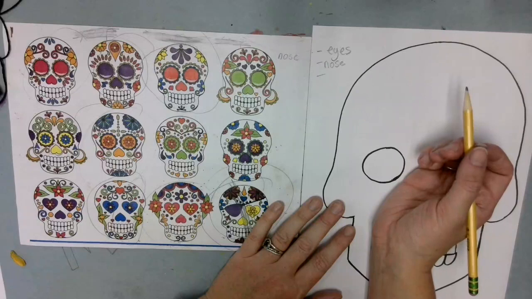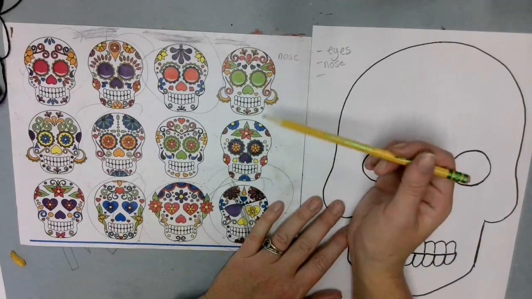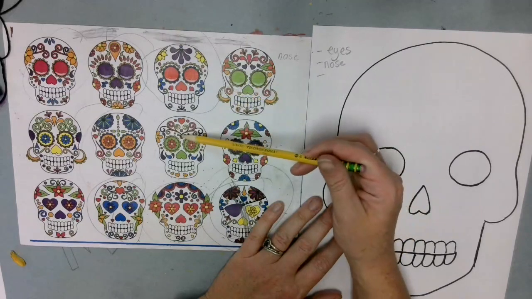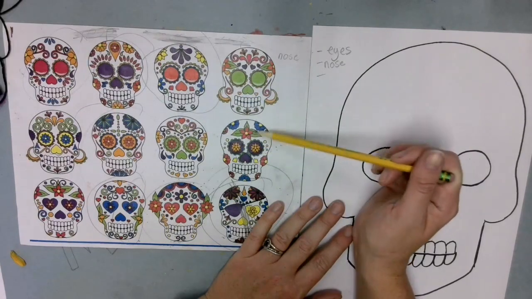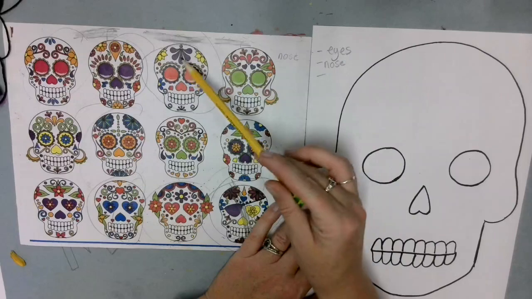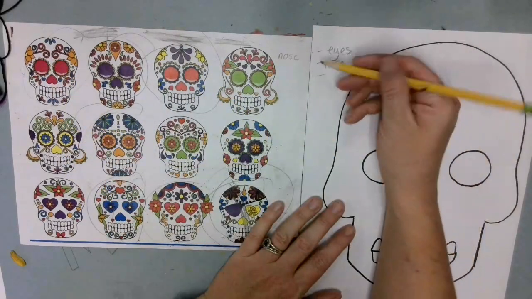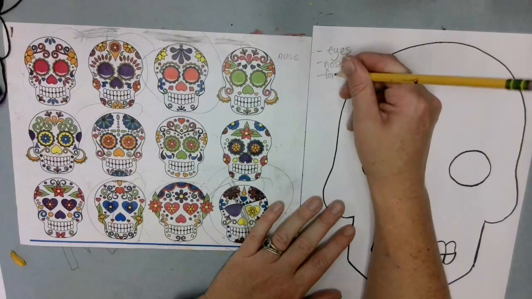The next thing we're looking at is I'm noticing a lot of details all over these skulls, but each of them have some kind of focal point in the center of the forehead. Some of them are a little more detailed and some are a little more simple. So we're going to write forehead.